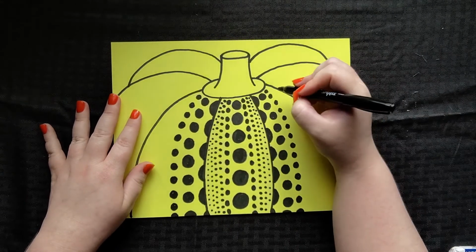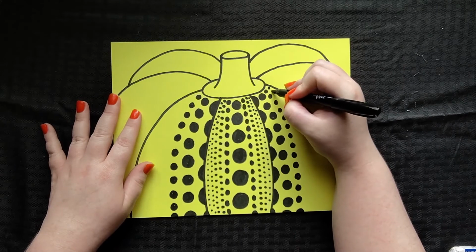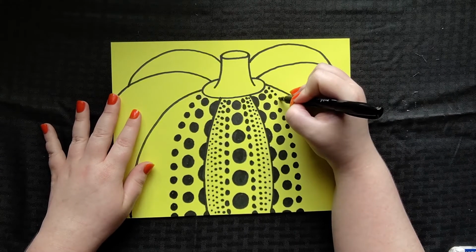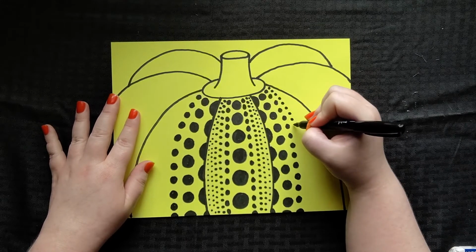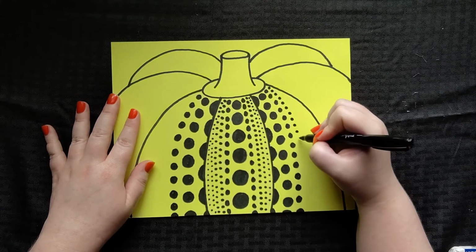All right, now it's time to start making them pretty small. So I'm going to go ahead and make these just by touching the paper. Okay, I'm going to make them as big as I can with just touching the paper.